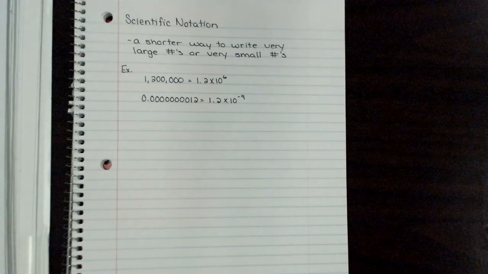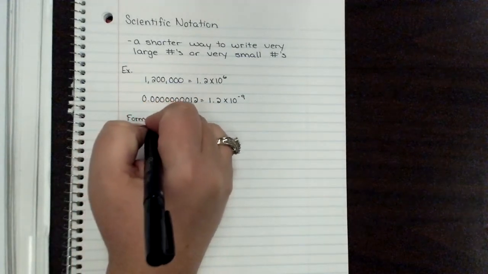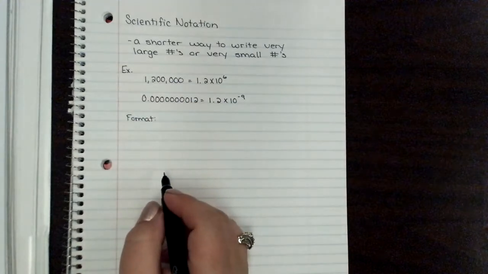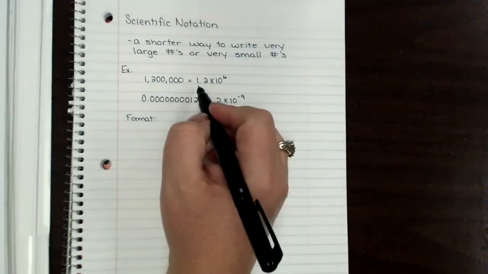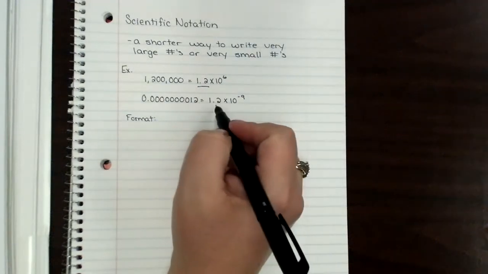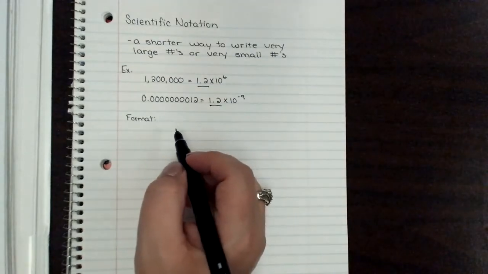So what I want to do is talk real quickly about format. When we discuss format of scientific notation, there's a very specific way that I ask students to do their format. If you'll notice with both of these examples right here at the beginning, both of those have something in common.